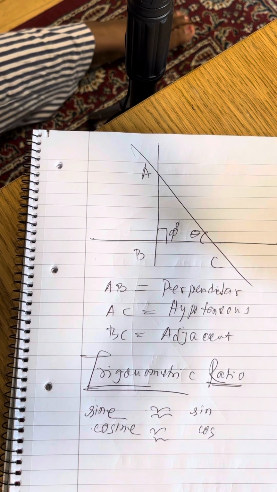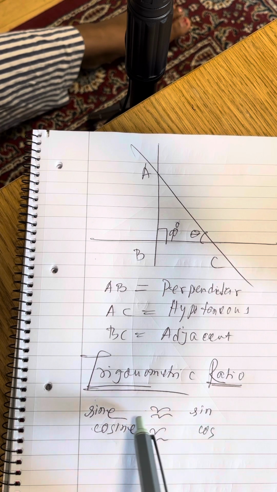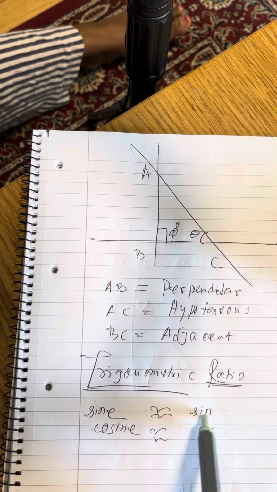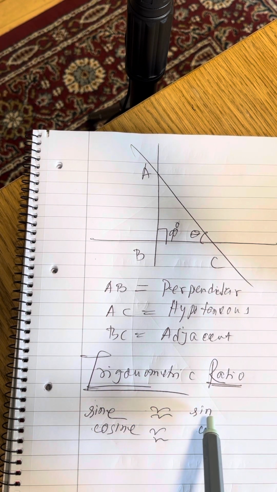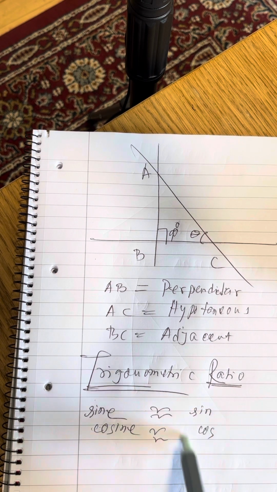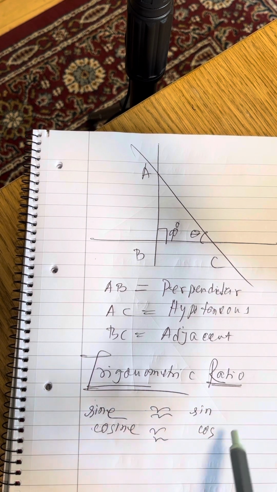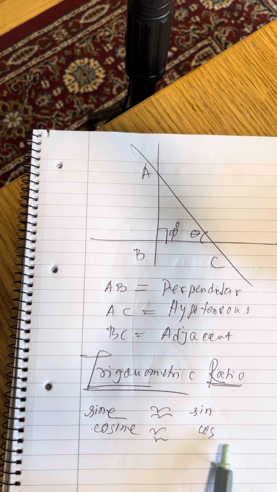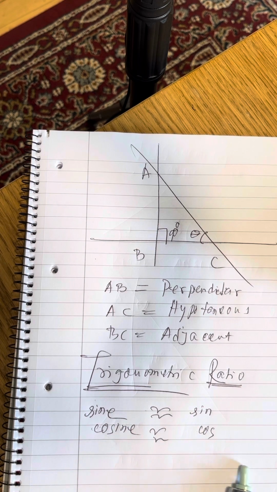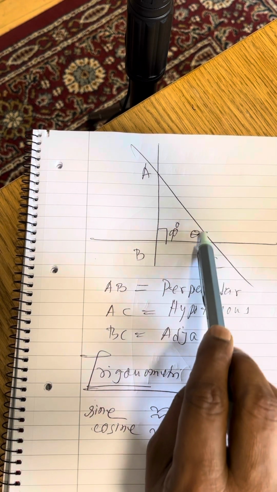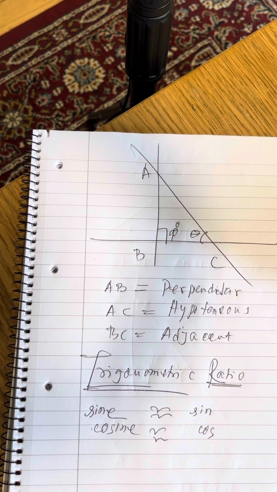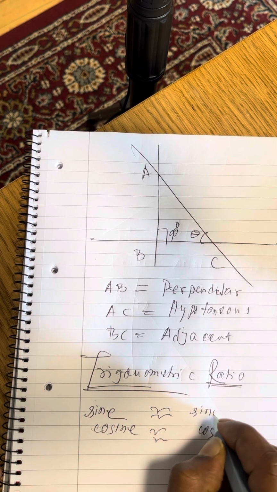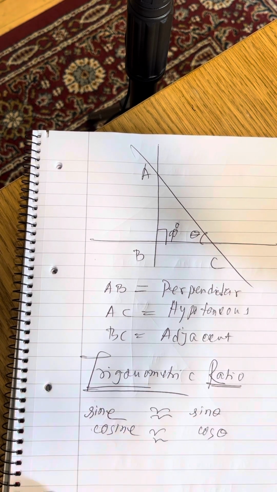And ideally, this ratio, this sine, this cos, doesn't mean anything if there is no angle after it. It has to be some angle. That angle is this angle actually, right? So this is the relative angle.